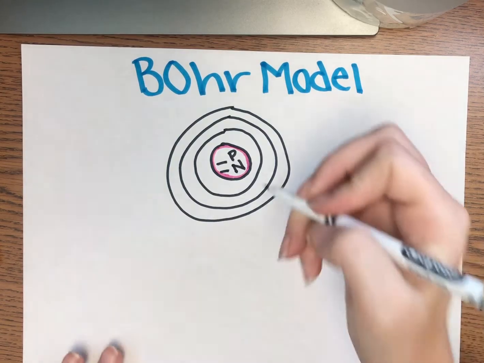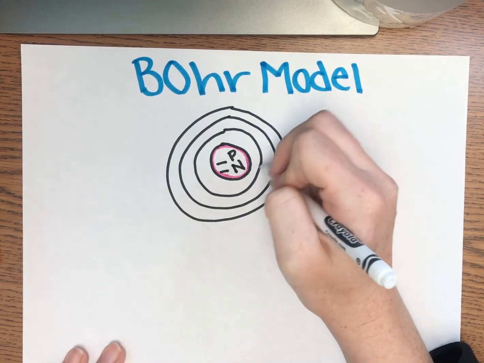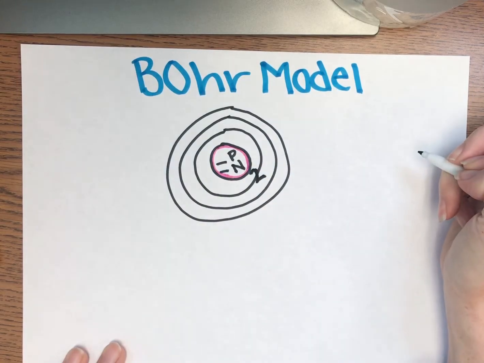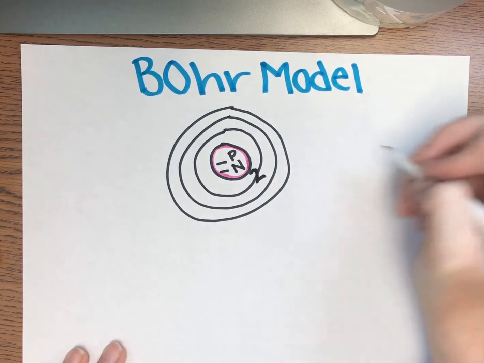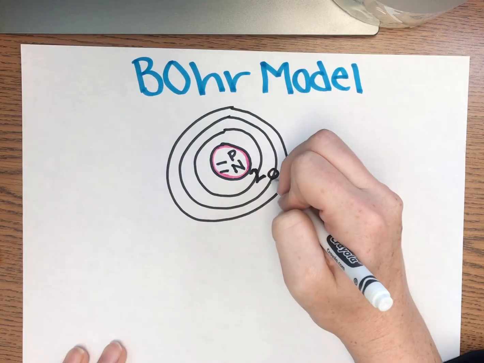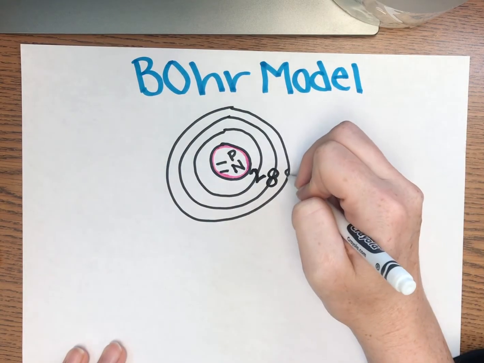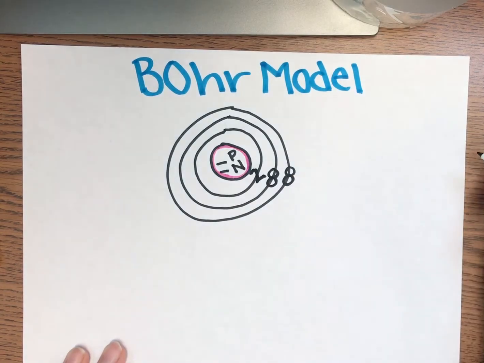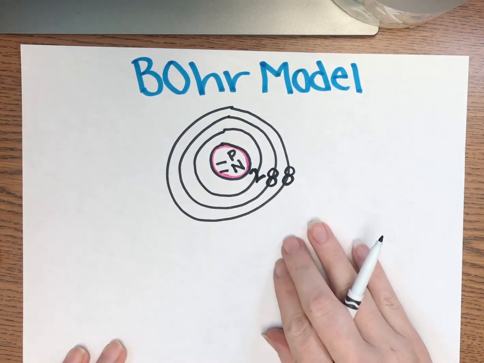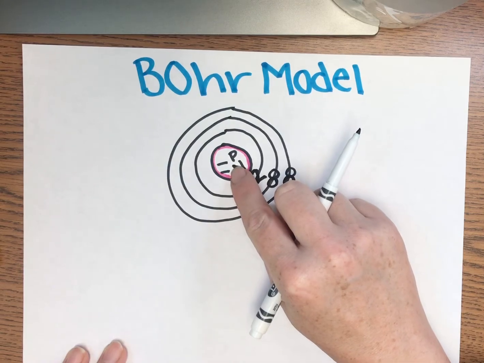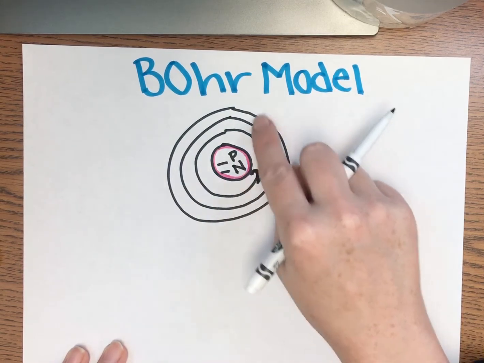So this first ring, to become full, only requires 2 electrons. Then we start following our octet rule. To fill up this ring, we're going to have to put 8 electrons in it. And to fill up the final ring, another 8. Now, as we start building our Bohr models, our protons and our neutrons will go here in the center, and our electrons will go on these rings.